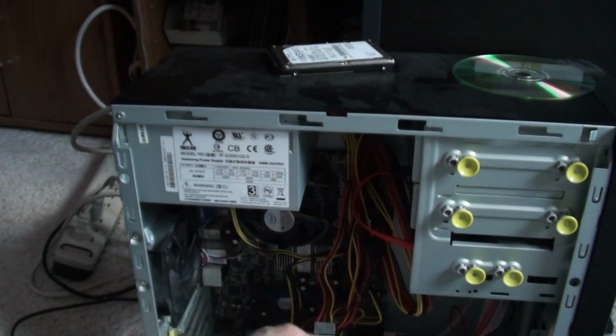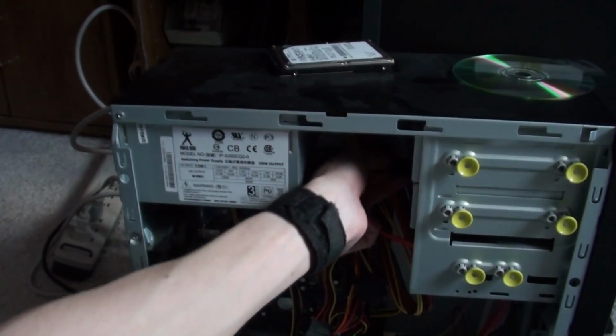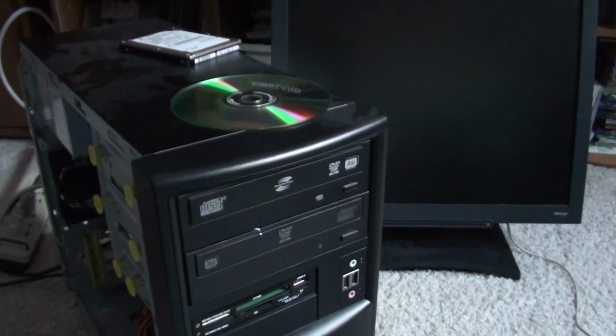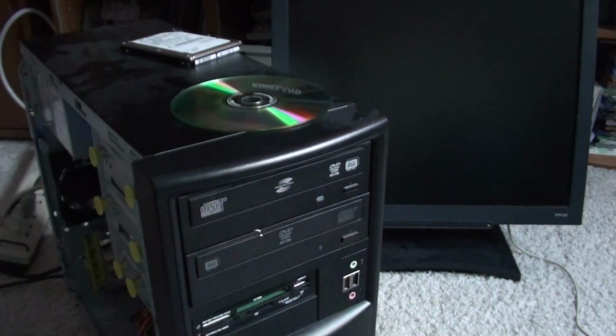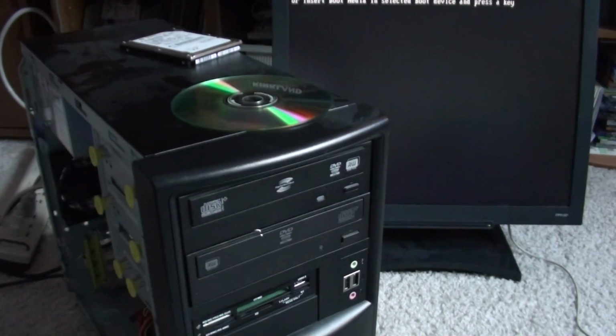Some weird stuff. This video is supposed to be about ReactOS, but I think it's turning into something else. Okay, let's see if it lights up this time. What is wrong with this thing?